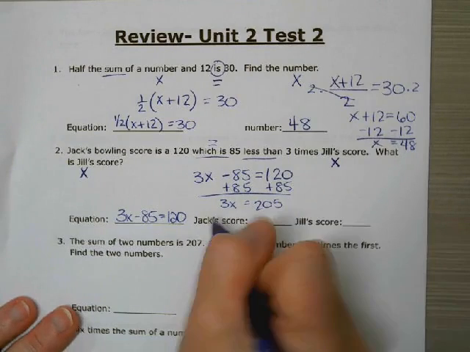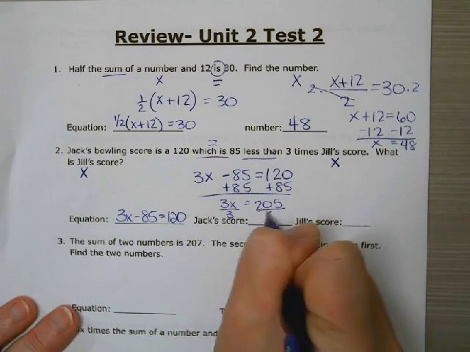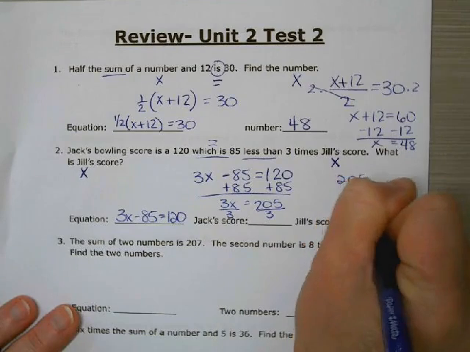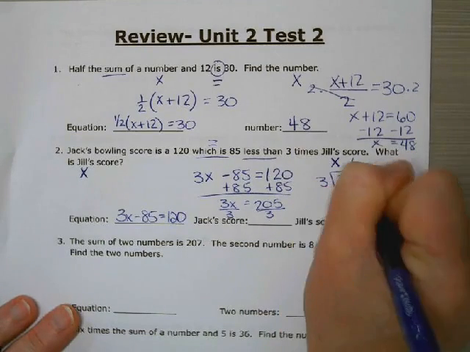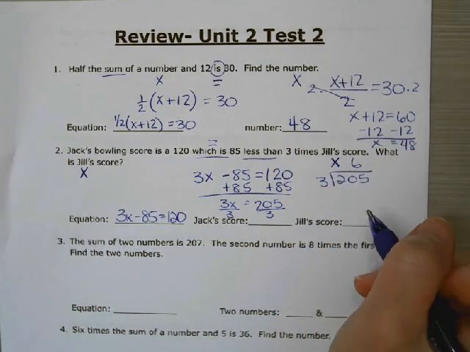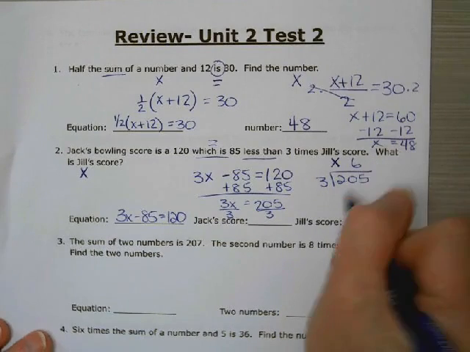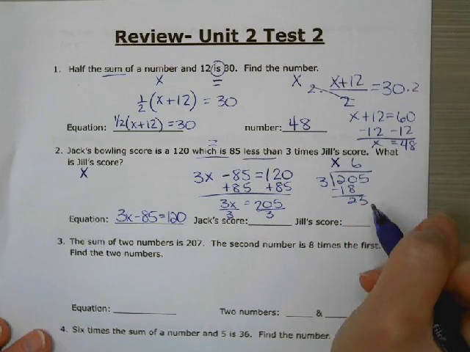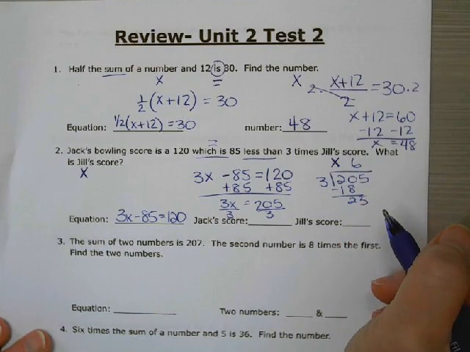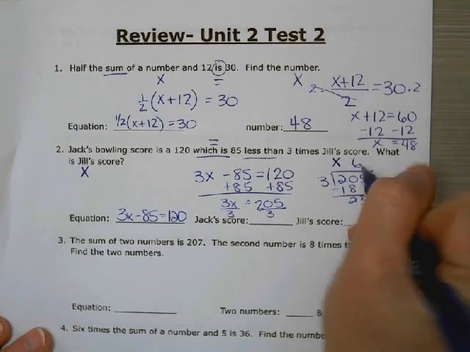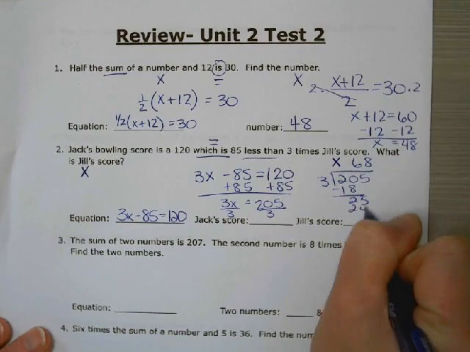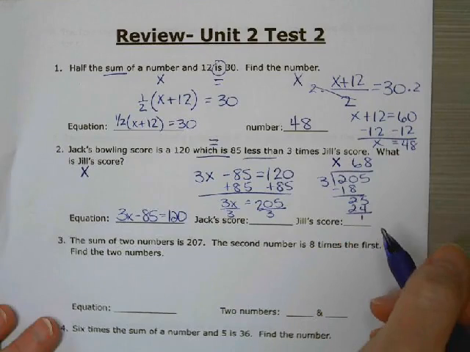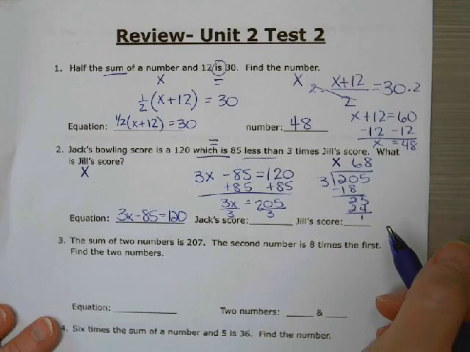And then we would divide by 3. And so 205 divided by 3 is not going to come out evenly. It doesn't look like. And 20, yep. And then it's going to go in 8 times, that's 24, and we got 1/3 left over. So it doesn't come out evenly.